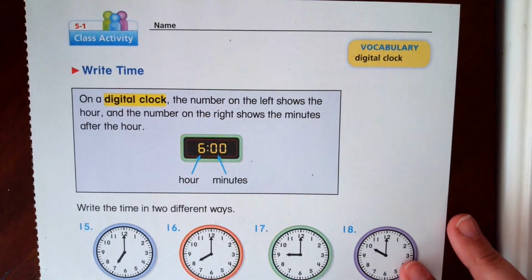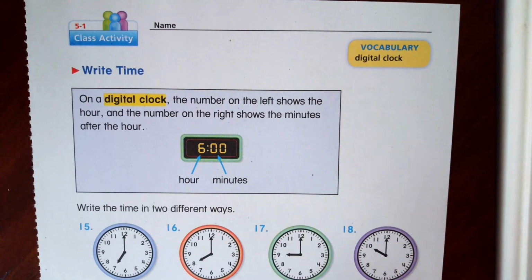If you have not already done so, please pause the video and go watch the Brain Pop video called Time to the Hour. It'll be a great help as we work through this page. So if you haven't done it already, go watch Time to the Hour and then come back to this video.